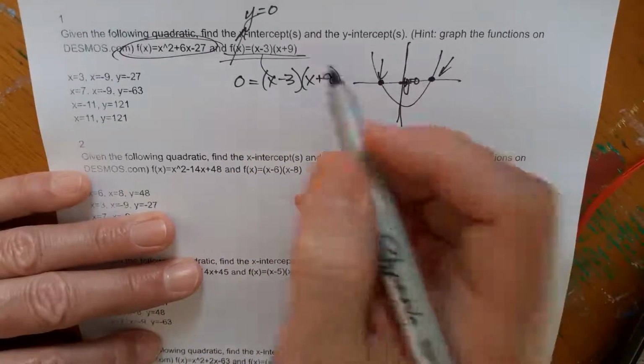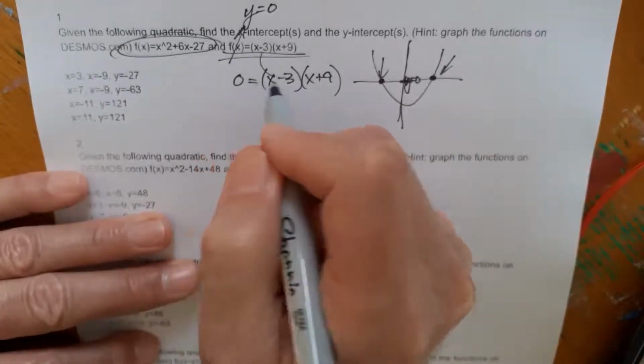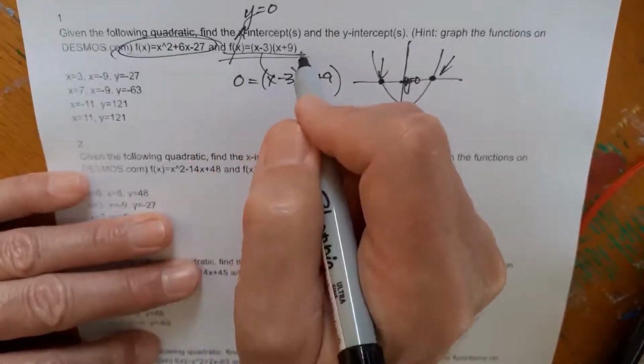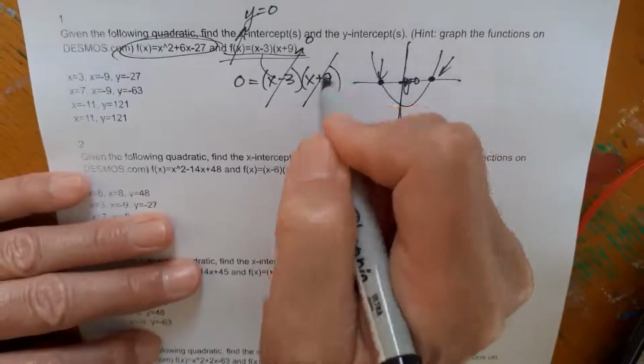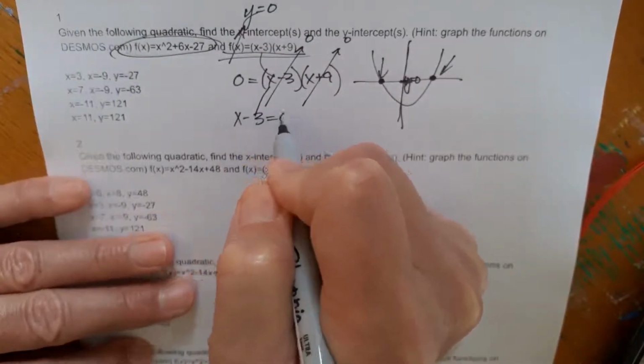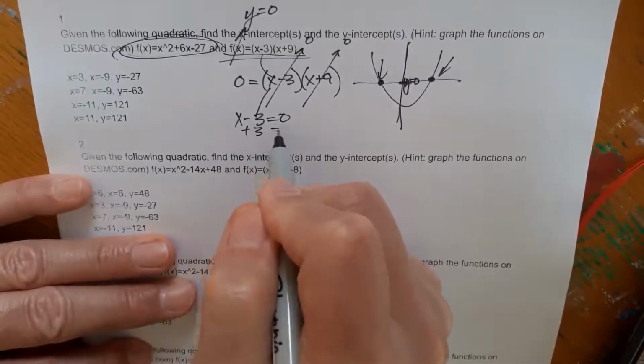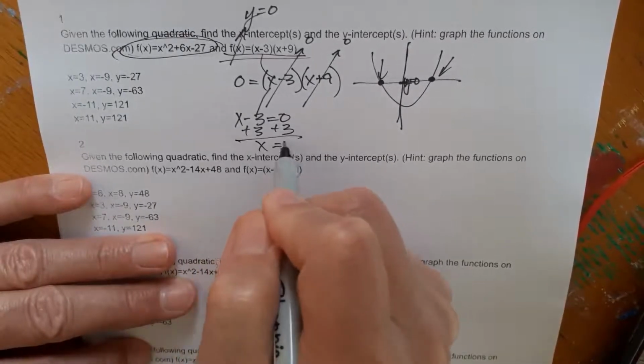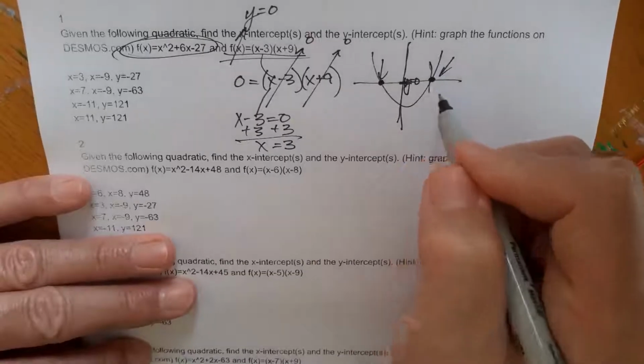Anything that has to multiply to equal 0, this is either equal to 0, or this is, or both are. So we take x minus 3, put it equal to 0, and solve for x. Plus 3, x equals 3. So that's one of the roots. There's a root here at 3.